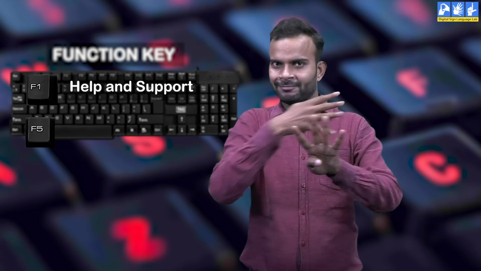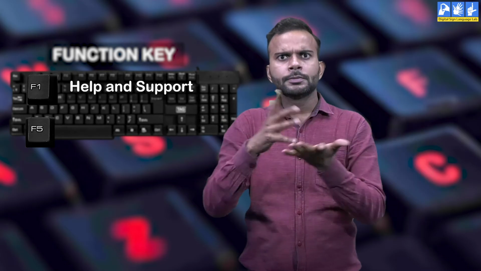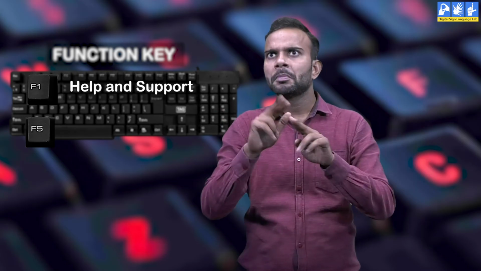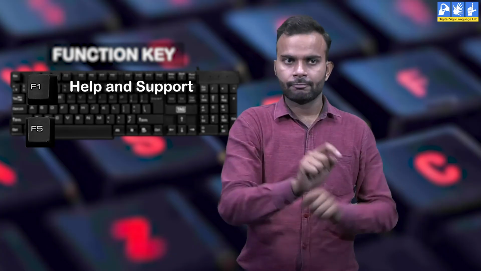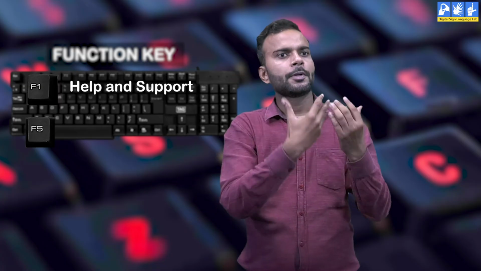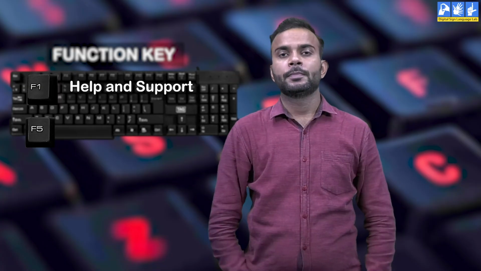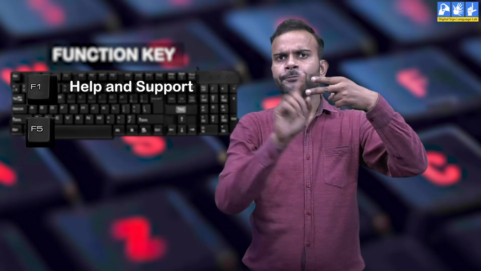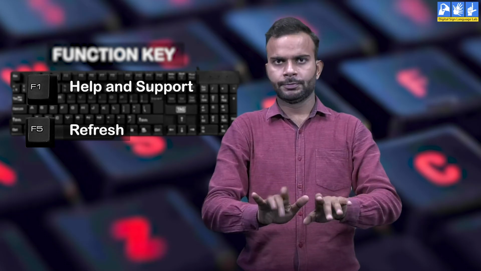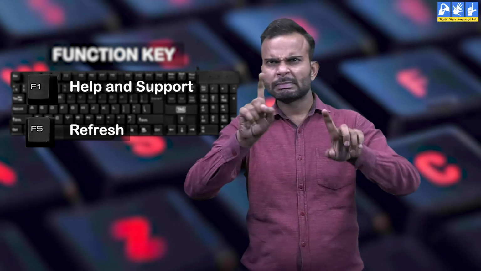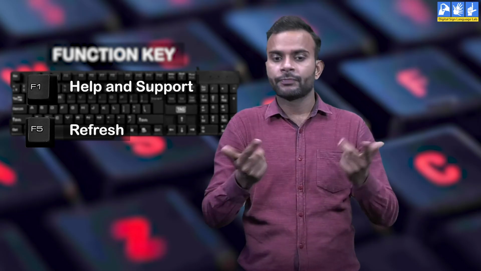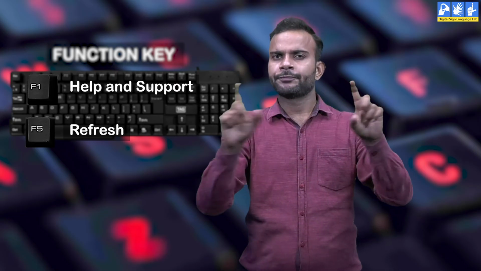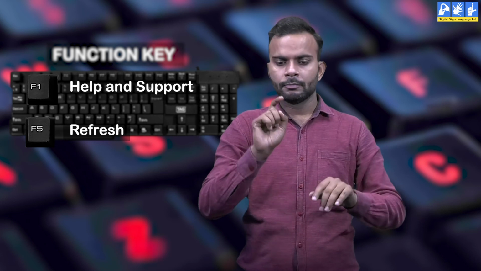Suppose you are working on MS Excel, and if you are confused how to use the program and need help, then press F1 key. It opens the Help and Support Center on the screen. Second is F5 key. F5 key is used to reload or refresh the document. It clears the cache and downloads all the content of the page again.